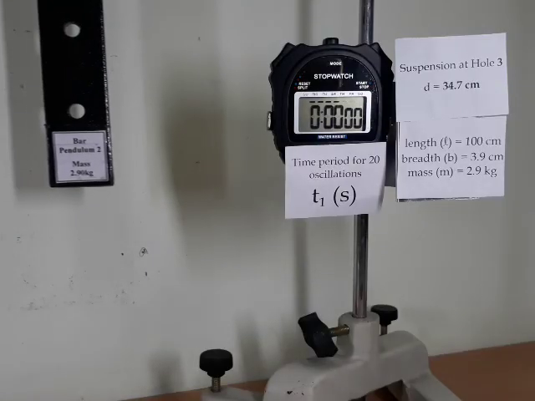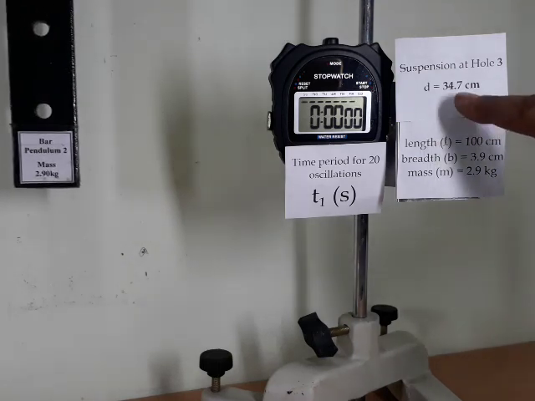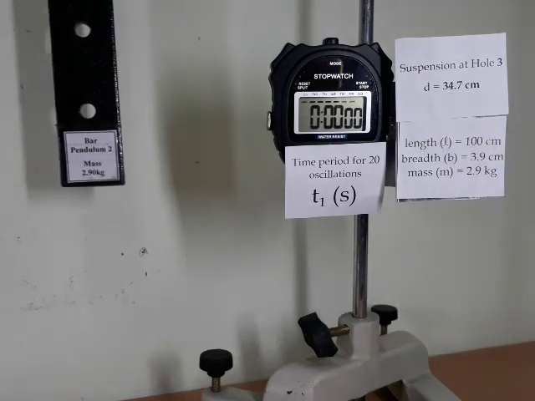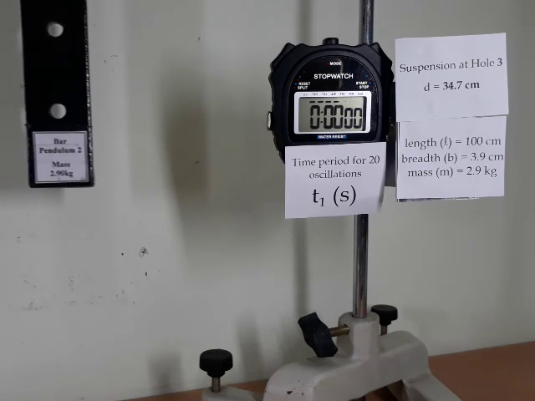Now the pendulum is suspended at hole 3, and the D value is 34.7 centimeter here.